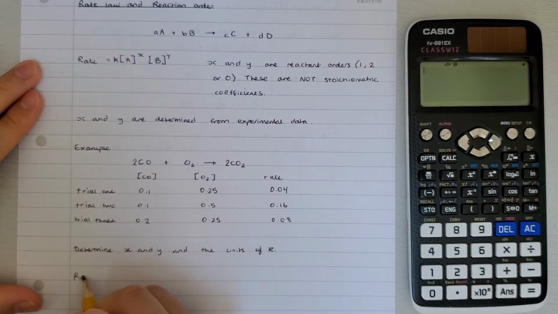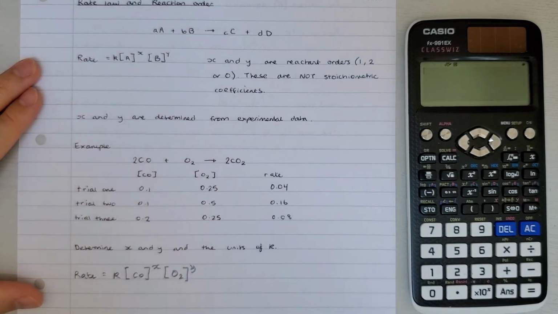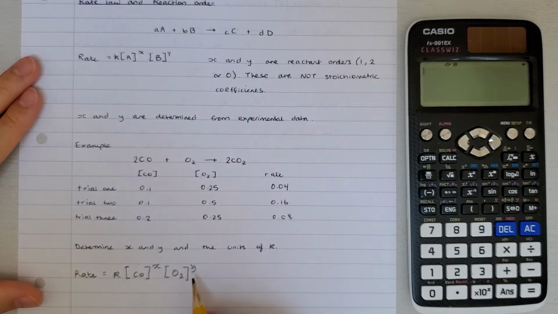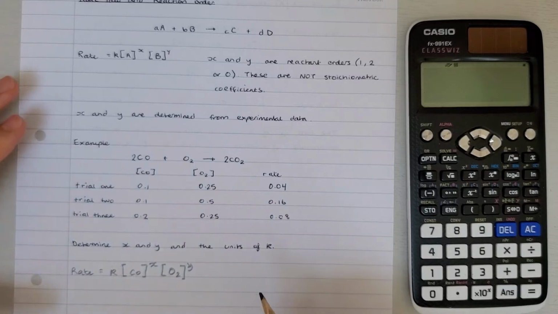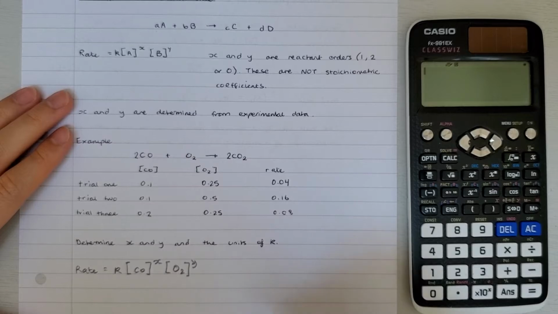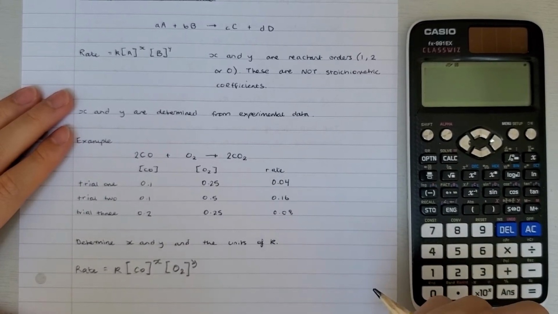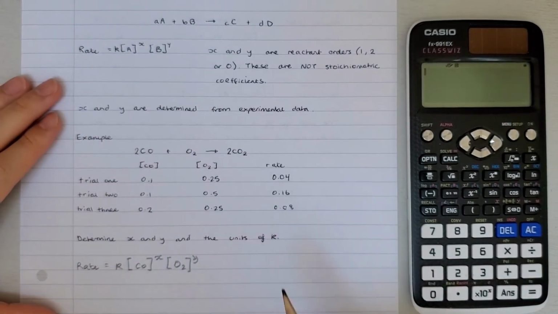So we have the form rate equals k [CO]^x [O2]^y. And x and y could be 1, 2 or 0. If you know the laws of indices, then the concentration is to the power of the reactant orders. So anything to the power of 0 is 1, so we can cross it out if one of them is 0.